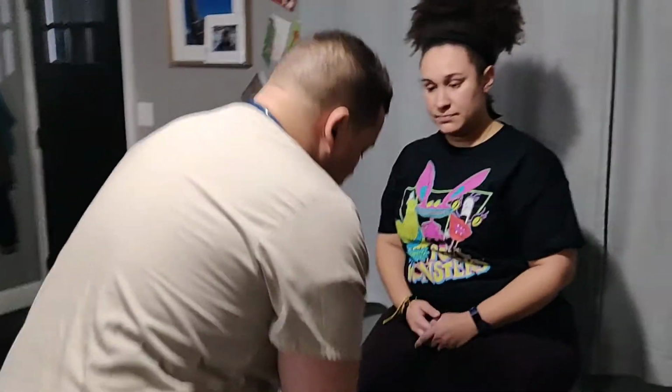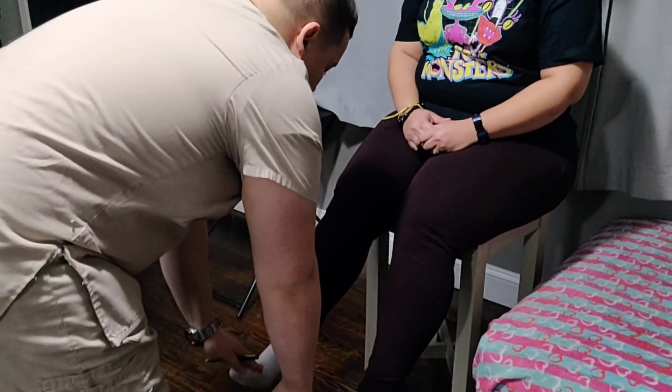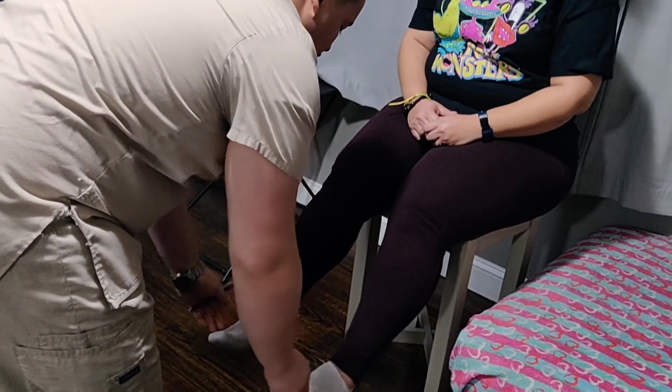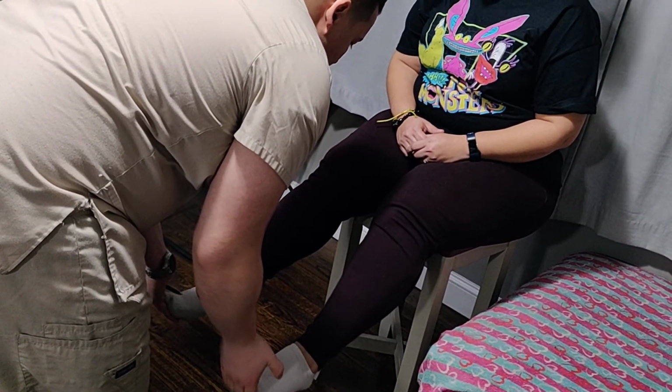Alright. And again, with the foot assessment, I'm going to be pushing down, providing resistance, push against it. Good. Her strength is equal bilaterally. And now don't let me pull up. Good. Alright.